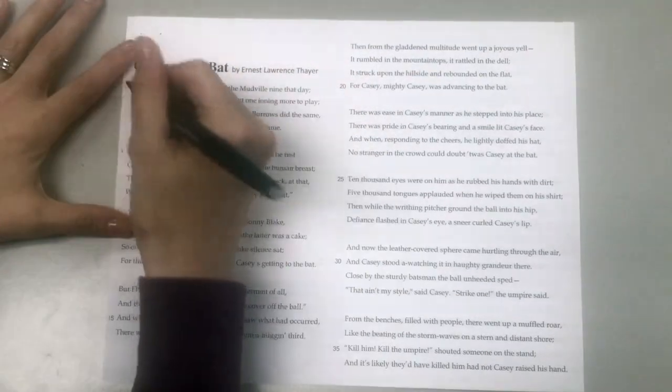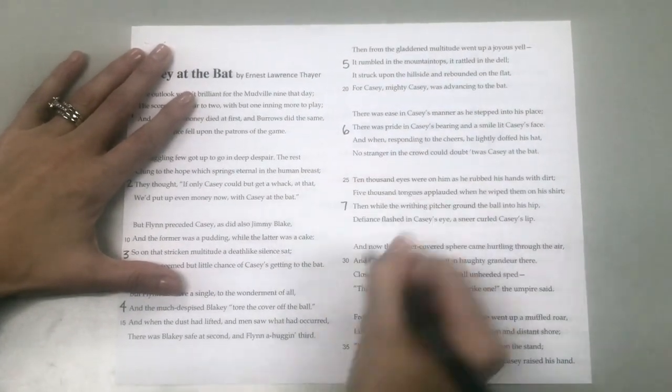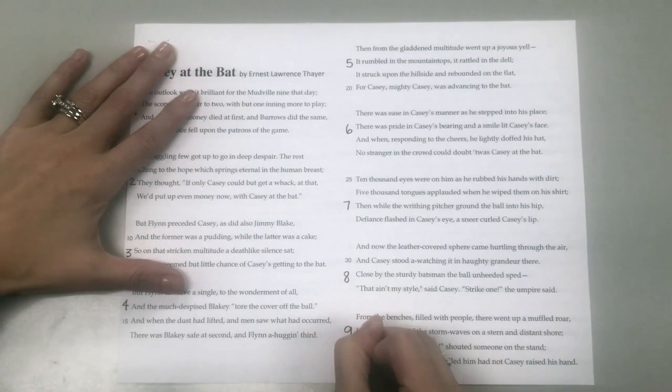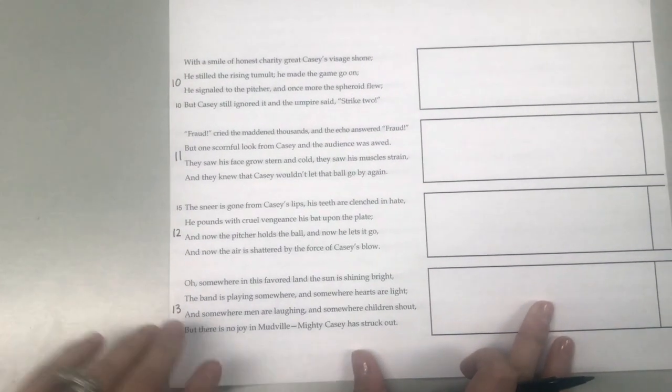So the first thing we're going to do is number the stanzas. So we're going to kind of, in the middle, stanza 1, stanza 2, 3, 4, 5, 6, 7, 8, 9. So you can see easily this has 9 stanzas. So I want you to pause the video right now, and go ahead and finish numbering your stanzas. Now you should have your poem and your stanzas numbered. You should have ended up with 13 stanzas.